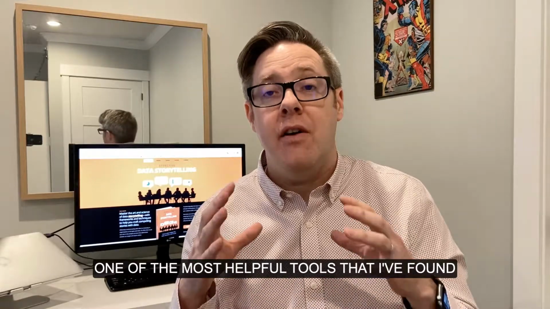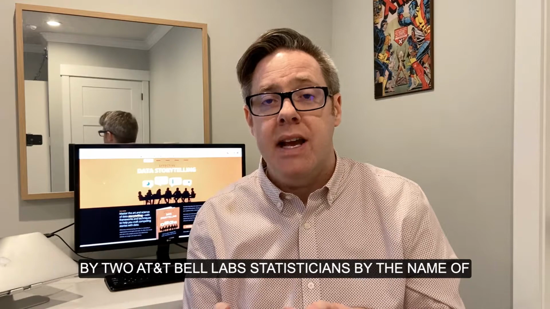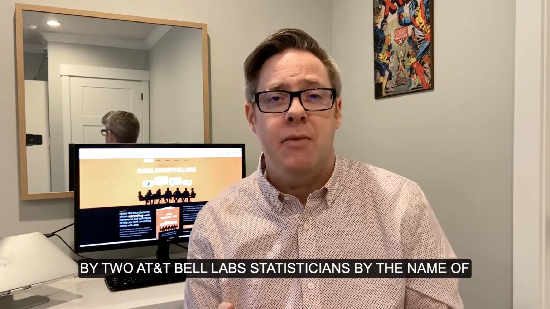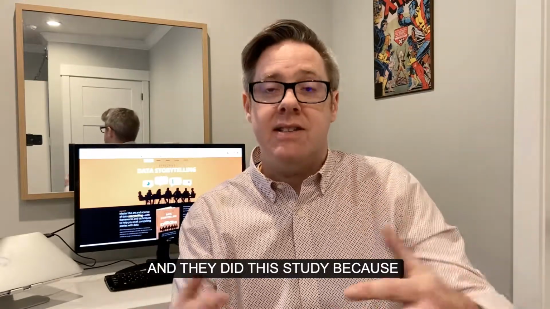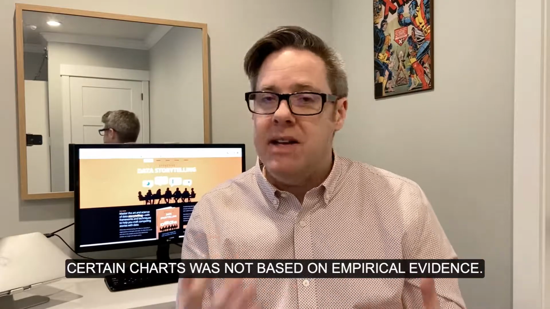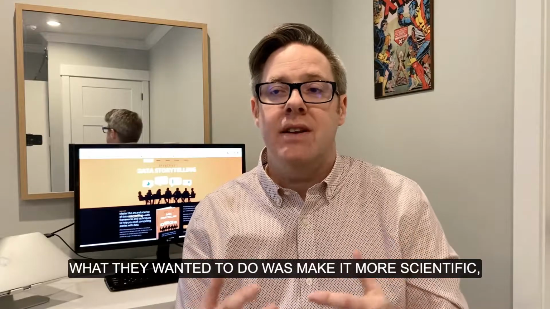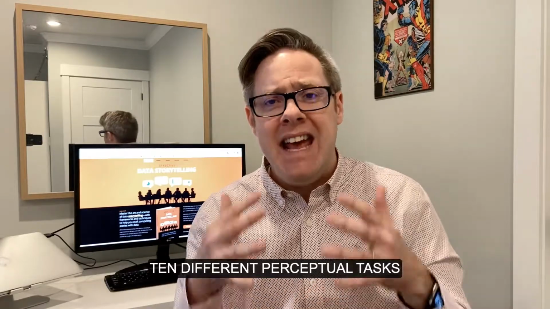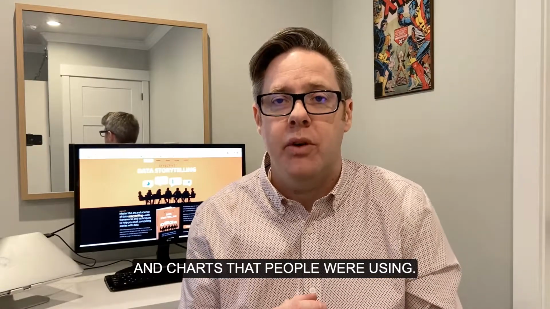And one of the most helpful tools that I've found is the Cleveland-McGill graphical perception model. This was a model that was developed in the mid-'80s by two AT&T Bell Lab statisticians by the name of William Cleveland and Robert McGill. They did this study because they found that a lot of the basis for choosing certain charts was not based on empirical evidence. What they wanted to do is make it more scientific. And so they went in and they identified 10 different perceptual tasks that spanned across all of the graphs and charts that people were using.